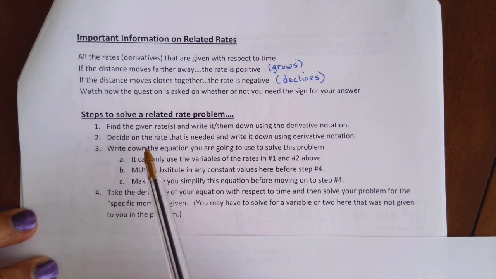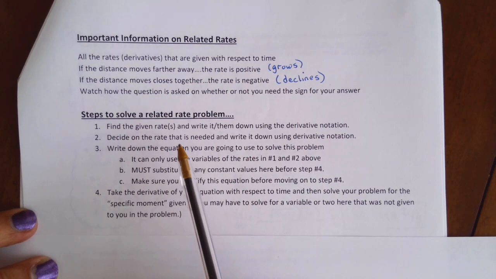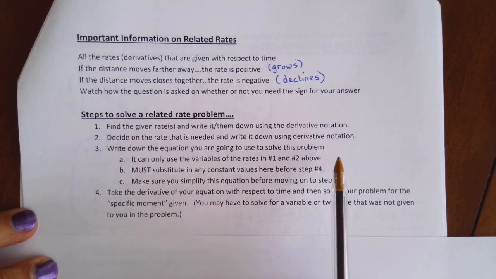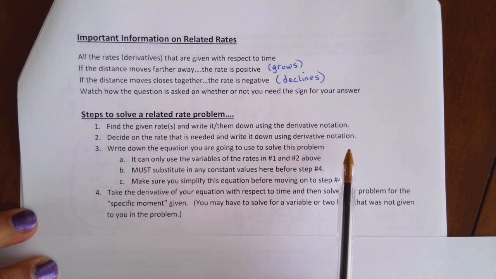Then step 2 is to decide on the rate that you need. Okay, what's being asked of you to find in the problem? And we're going to write that down using the right notation as well.